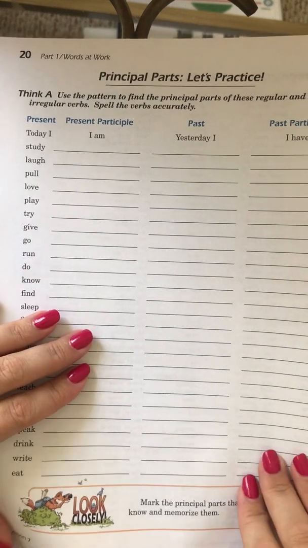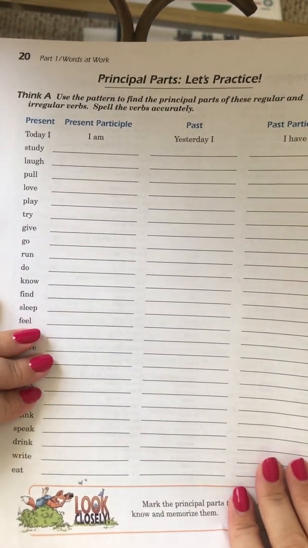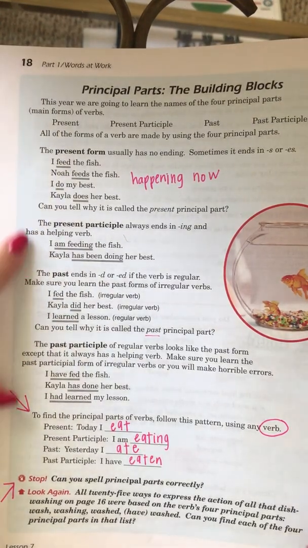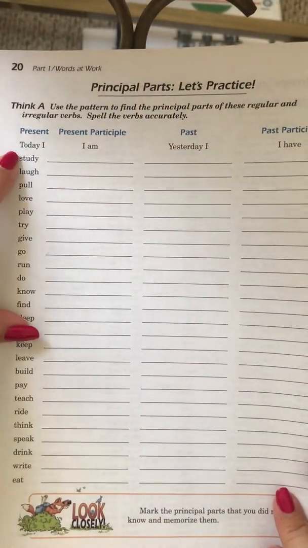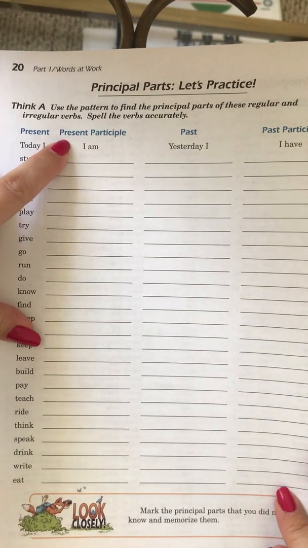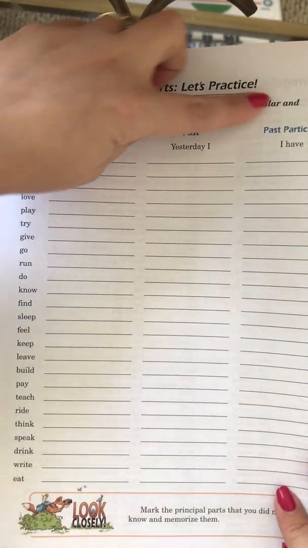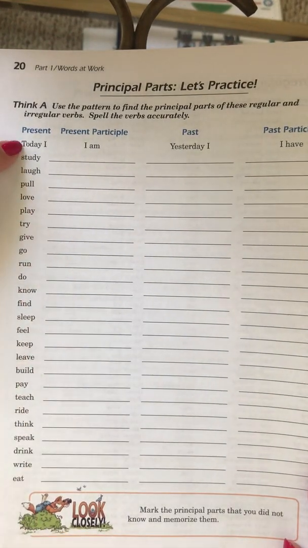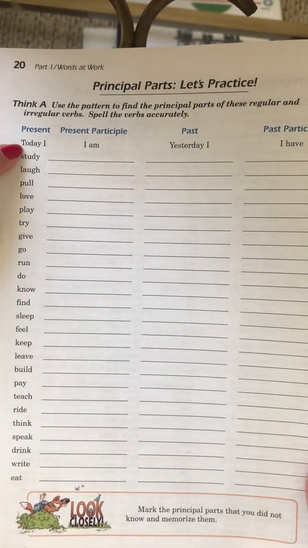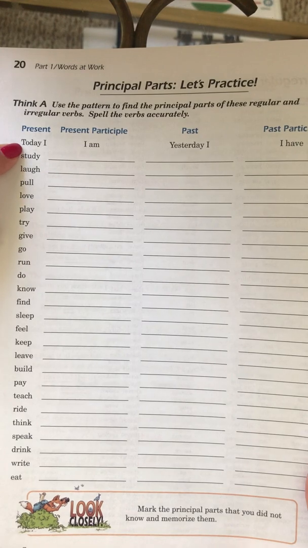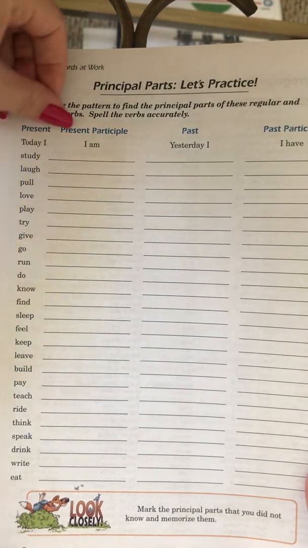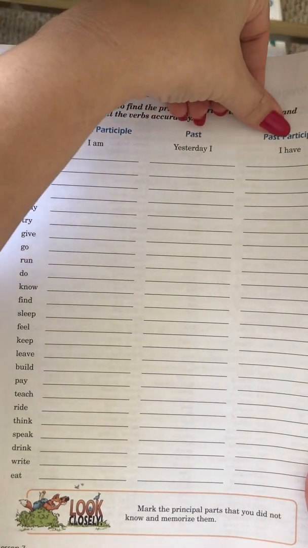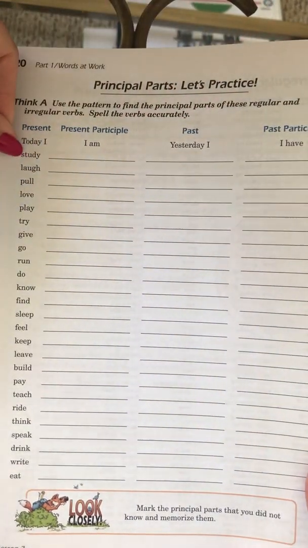So, using page 19 and using our rules on page 18, you will fill in the present participle, the past, and the past participle for these words. It gives you an example. It says, today I am, yesterday and I have. So we have study.